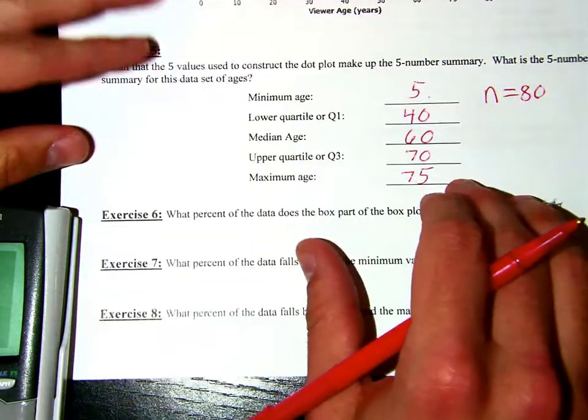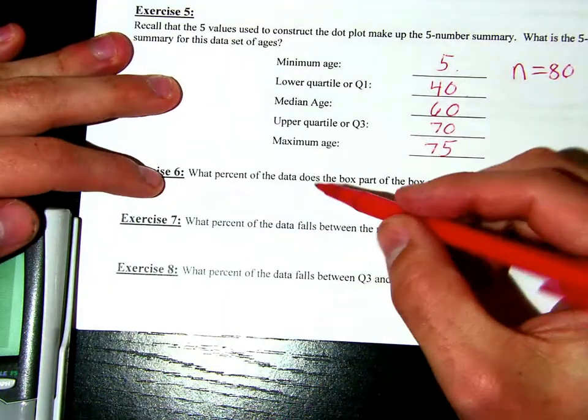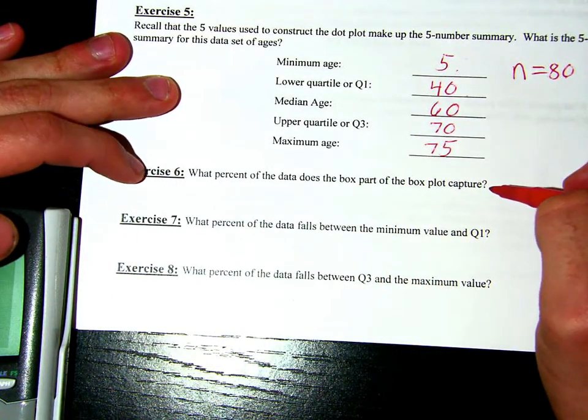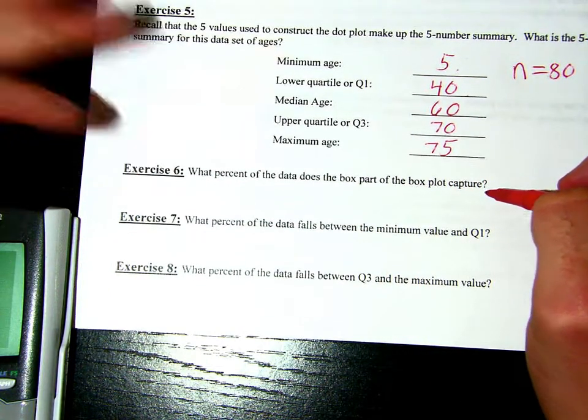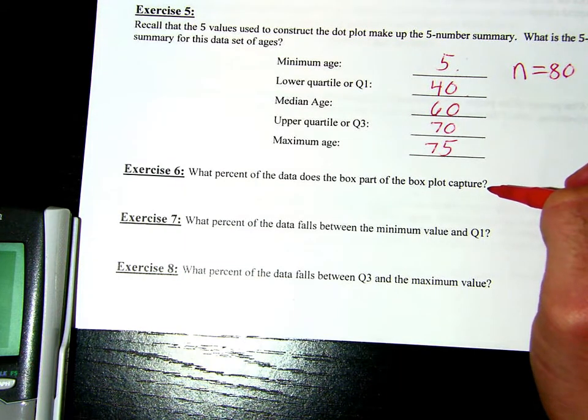Exercise 6 says, what percent of the data does the box part of the box plot capture?